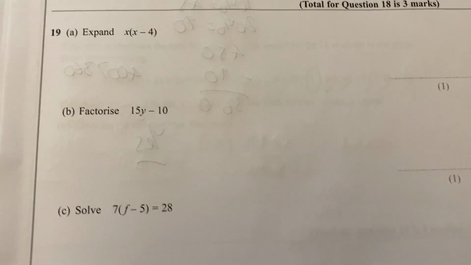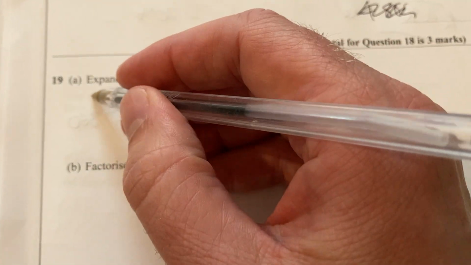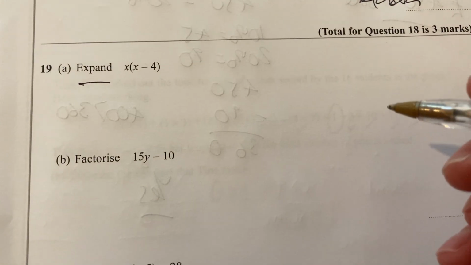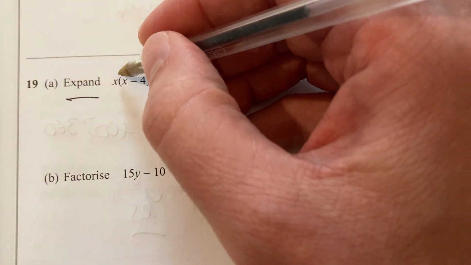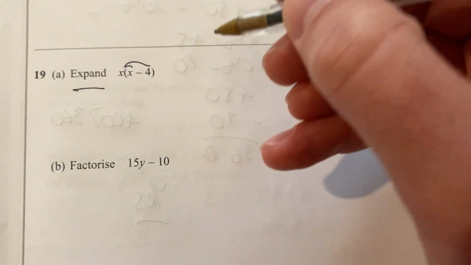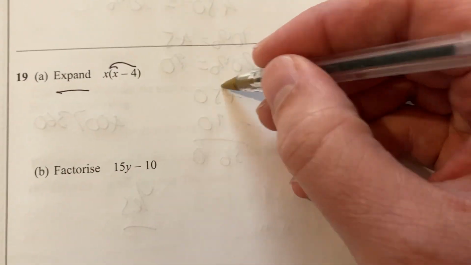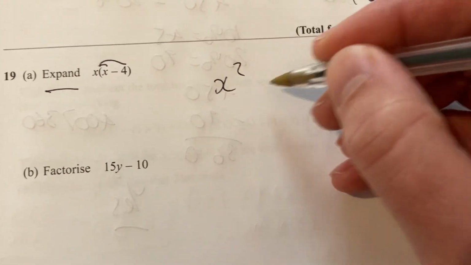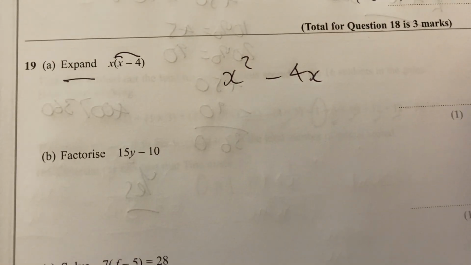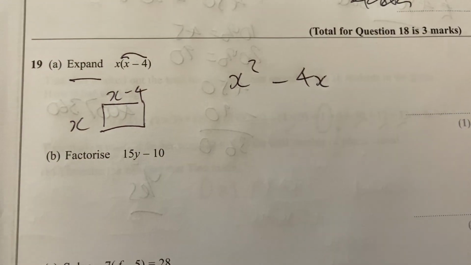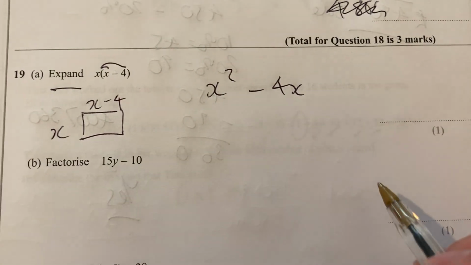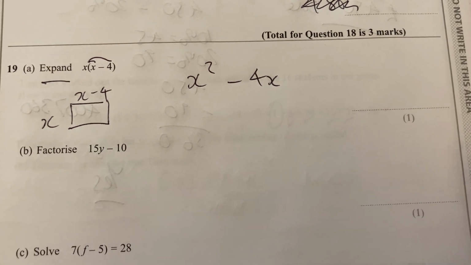Hopefully this is straightforward in terms of the comprehension. You just have to expand that, which means to multiply. So you can expand every term on the outside by every term on the inside. So x times x is x squared, minus 4x. It's only 1 mark. Or if you're not sure, you can think about this as a rectangle, x and x minus 4, and you're trying to work out that product. Okay, that's just 1 mark.